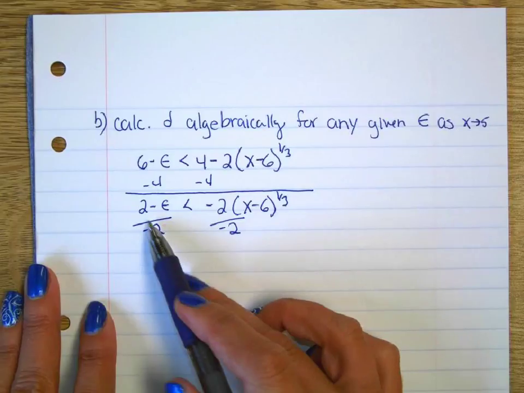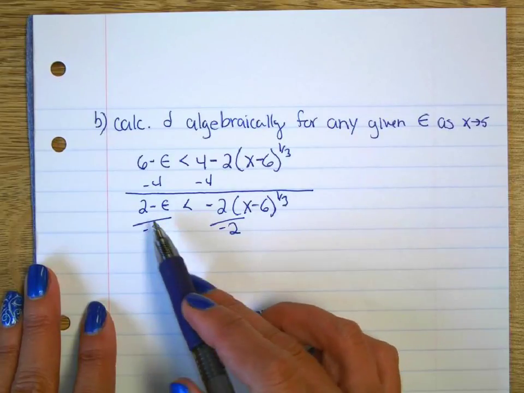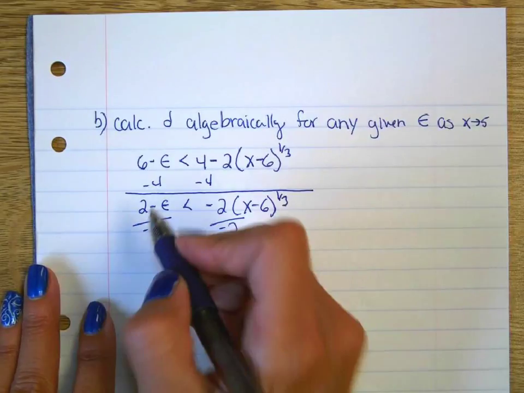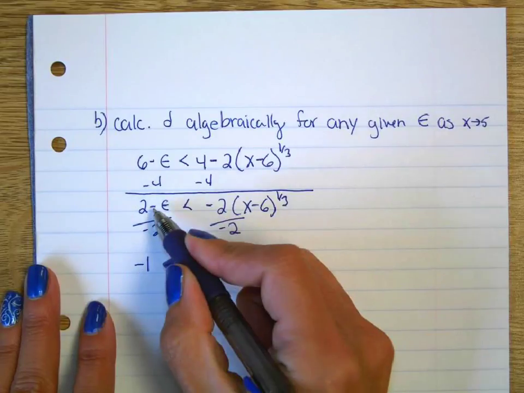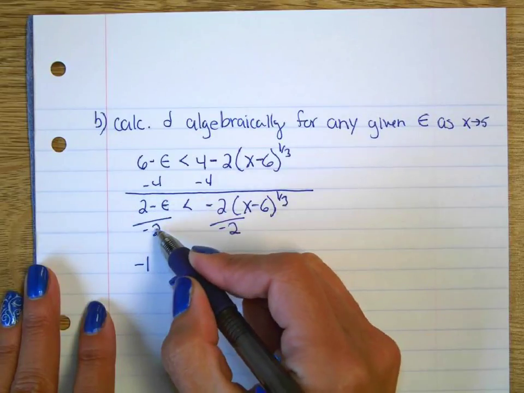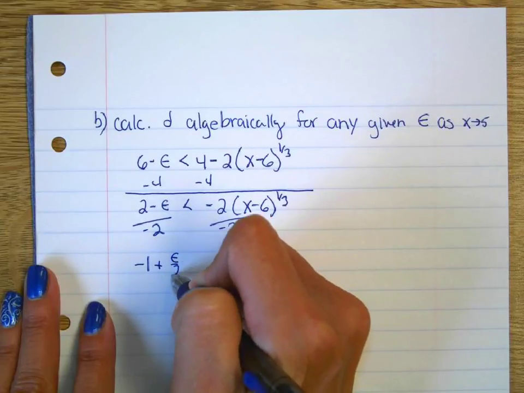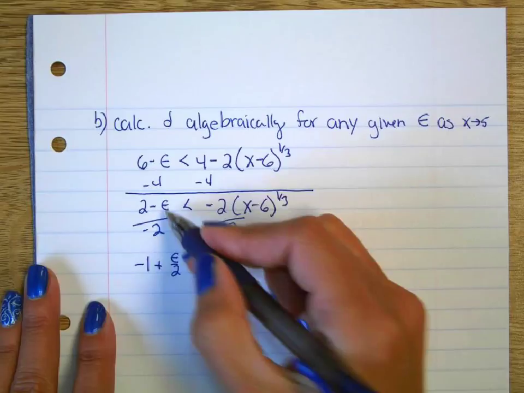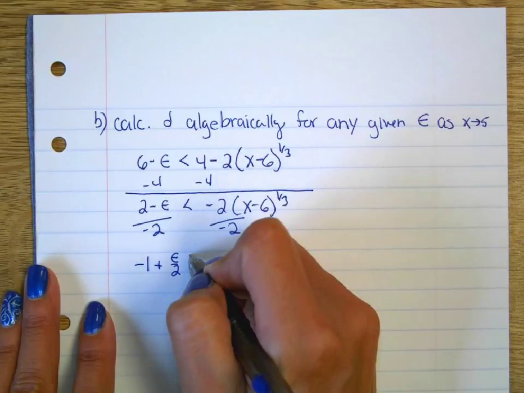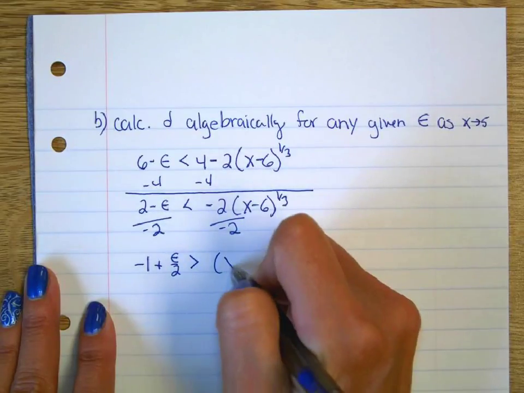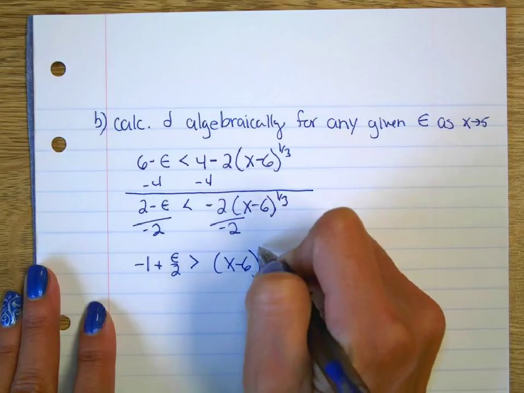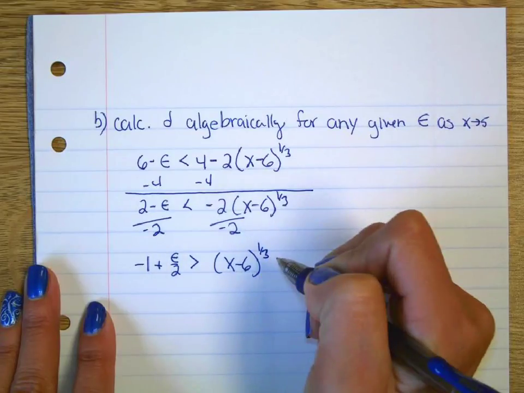I'm going to distribute and break this apart. So 2 divided by negative 2 is a negative 1. A negative epsilon divided by a negative 2 is going to be a positive epsilon over 2. I just distributed by dividing. Flip the sign. I'm left with x minus 6 to the 1/3.